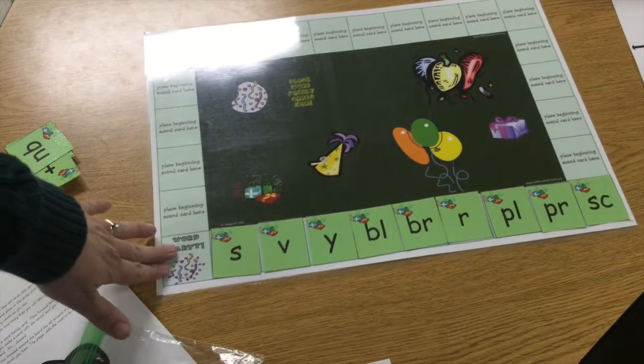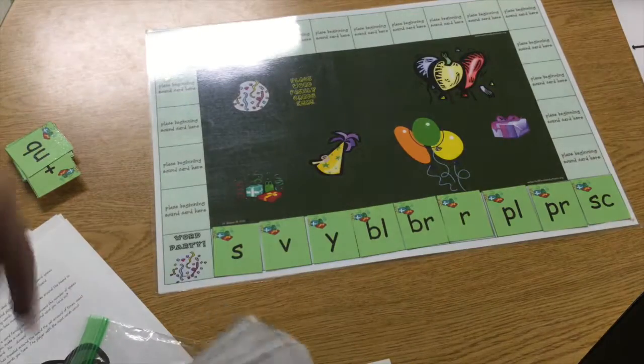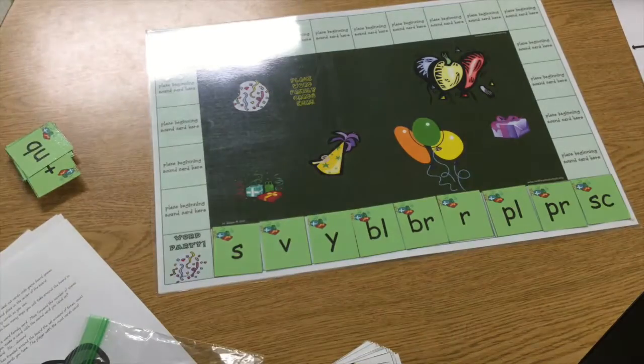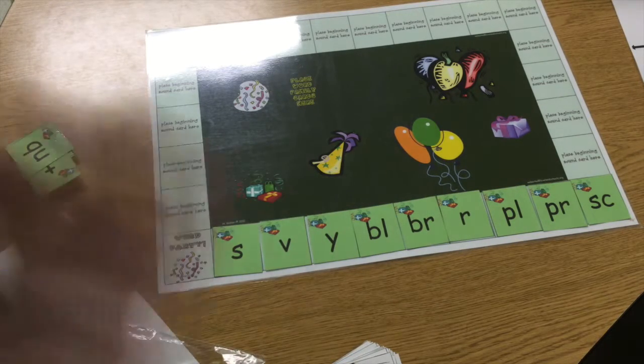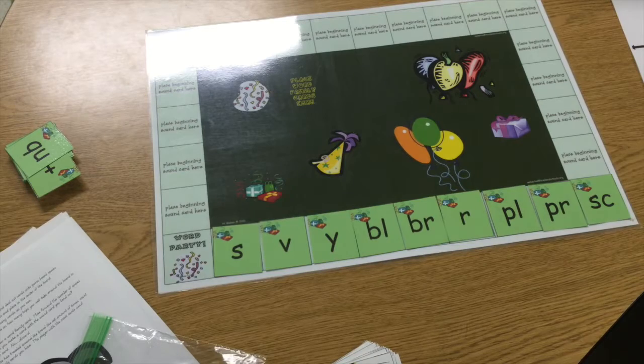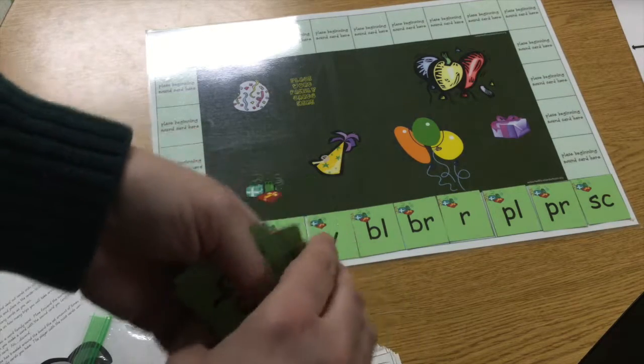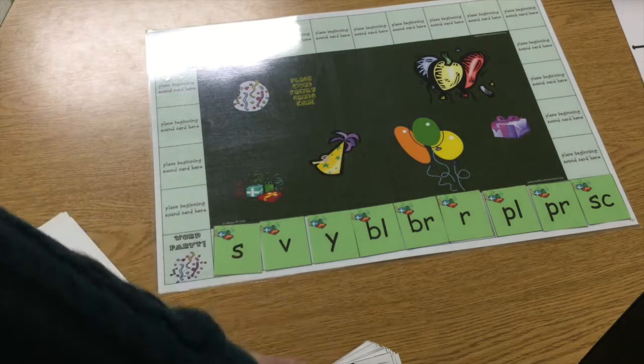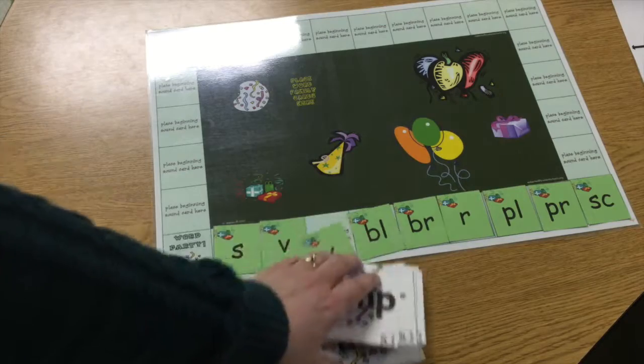So I always have playing pieces so that students can move around the board. Sometimes I would tell kids, okay, you're going to take 5 trips around the board. Might incorporate a little math. You're going to take 3 plus 2 trips around the board. It just depends on the purpose. So this is one tool, again, to get to working with onsets and rhymes.